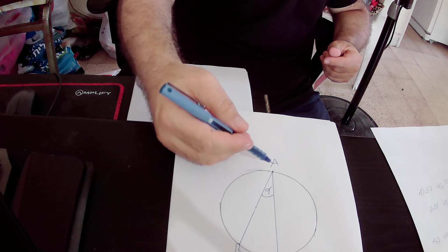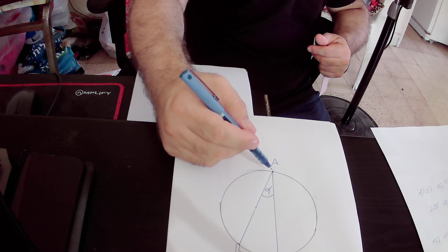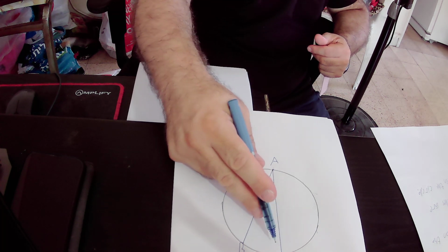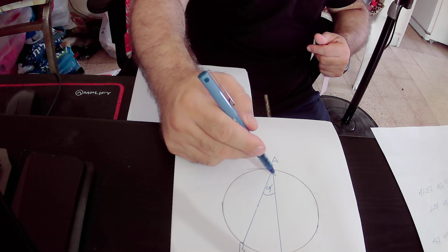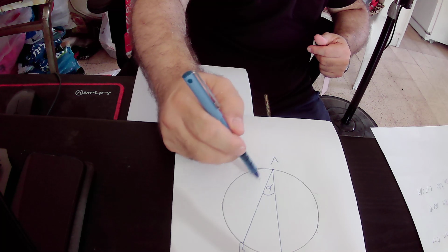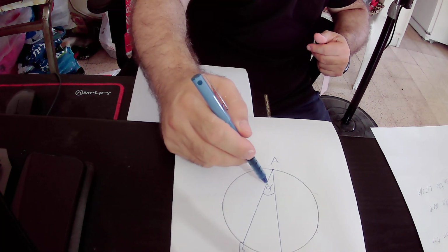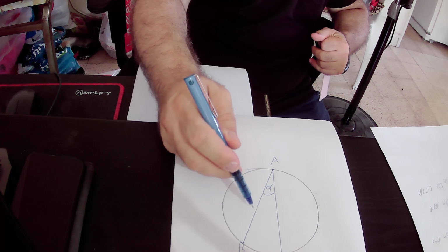And its curves are chords in the circle. Curve AC of angle alpha is a chord in the circle, and curve AB of angle alpha is the second chord in the circle.